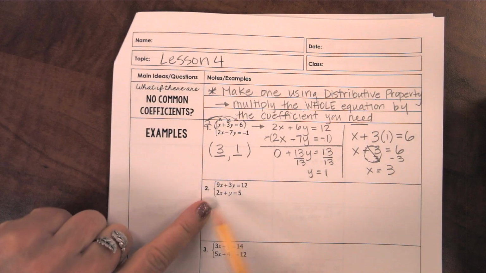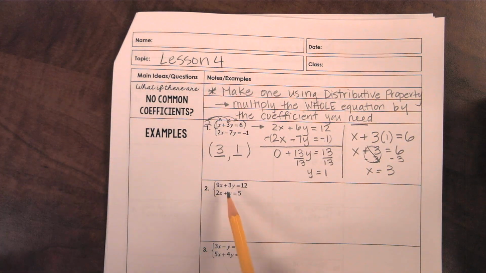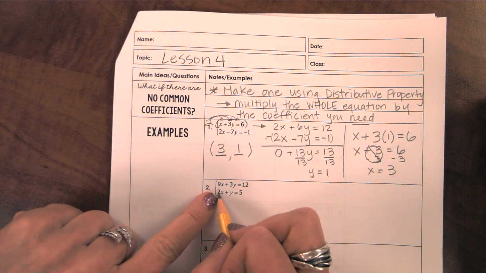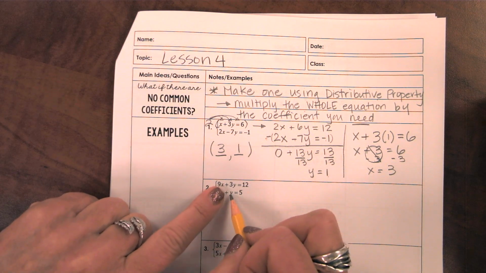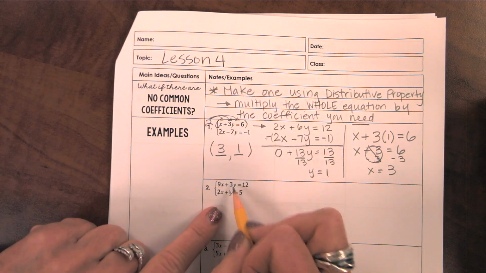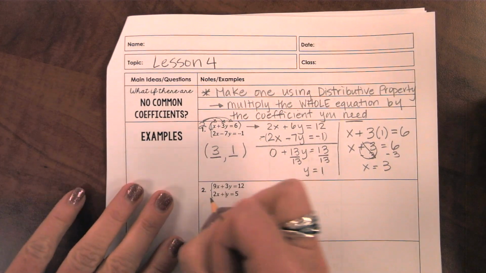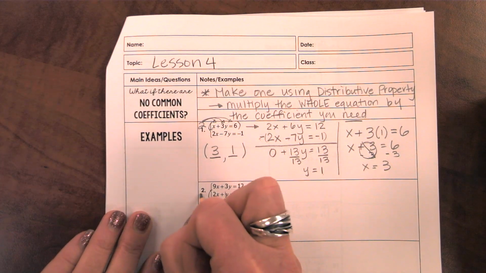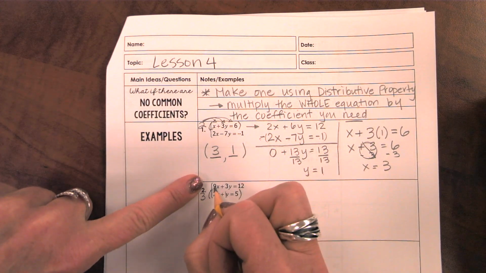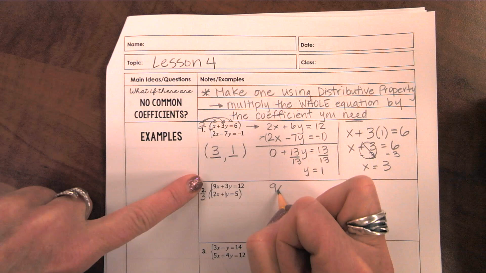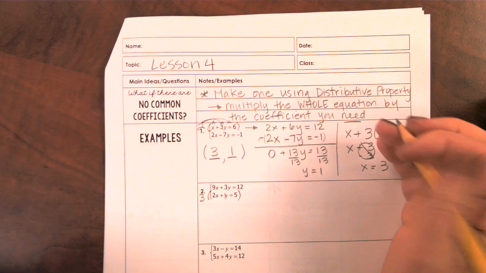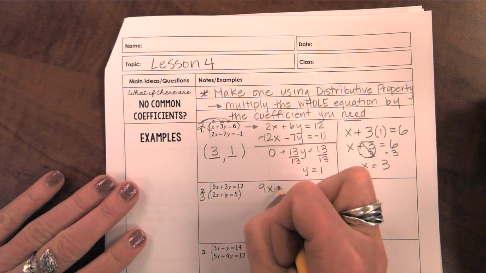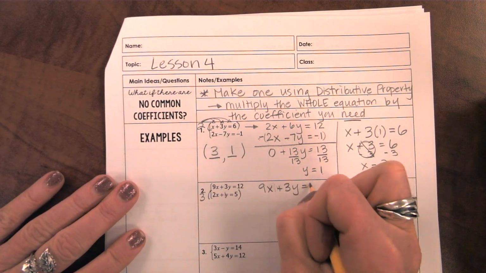Let me do one more for you. In number 2, I have a 9 and a 2. It'd be hard to make those equal to each other. But I have a 3 and I have a 1, so I can actually turn this into a 3. So I'm going to multiply the entire equation by 3. Let me rewrite this one up here. I've got 9x plus 3y equals 12.